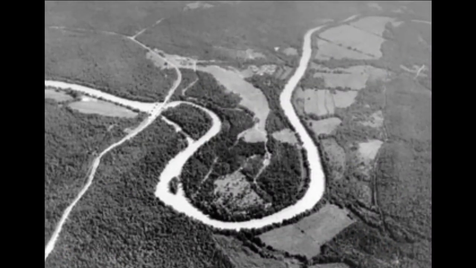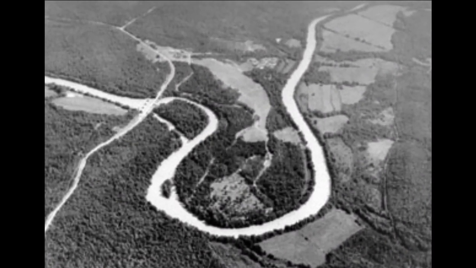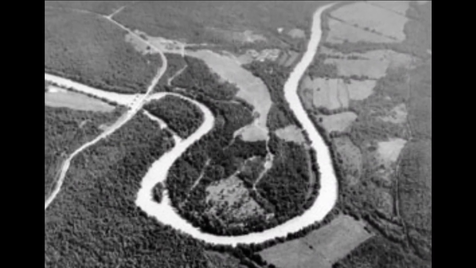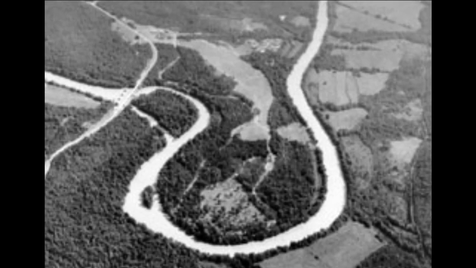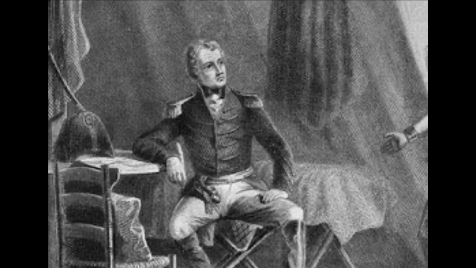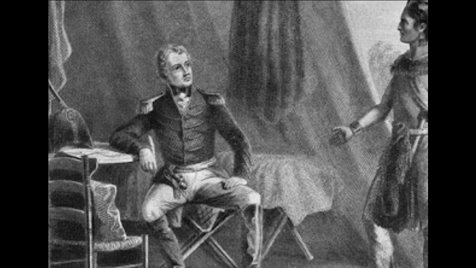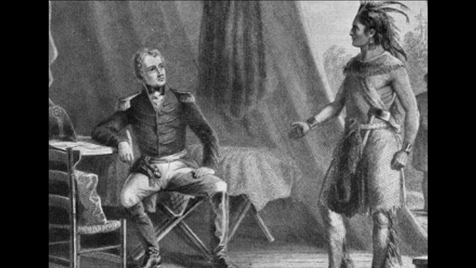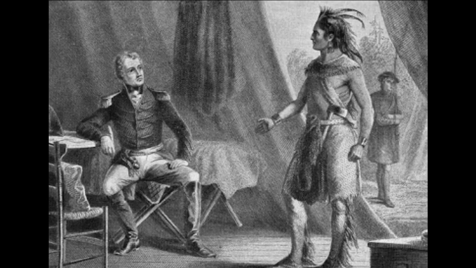Nation. In the spring of 1814, Jackson attacked the Creek along the Tallapoosa River in Alabama. Jackson's troops won this battle, the Battle of Horseshoe Bend. The Treaty of Fort Jackson, signed late in 1814, ended the Creek War and forced the Creek to give up millions of acres of their land.